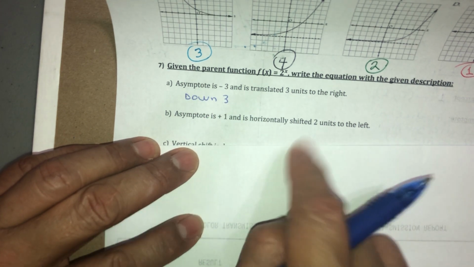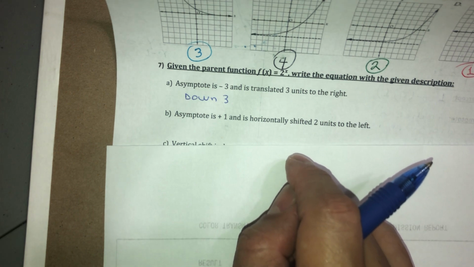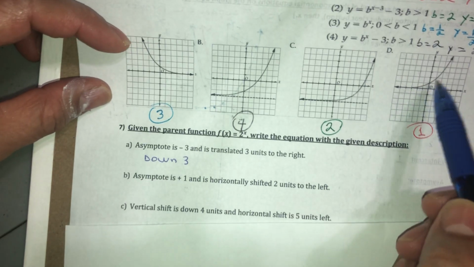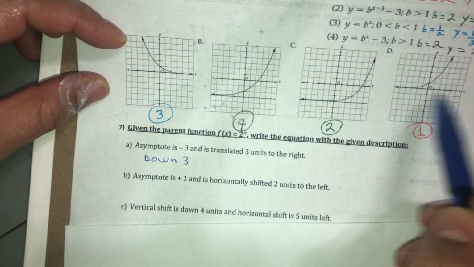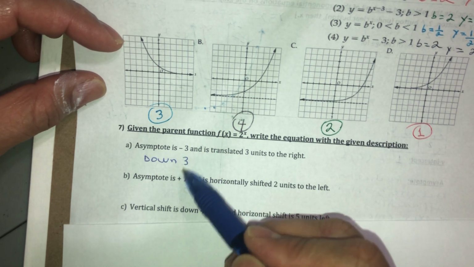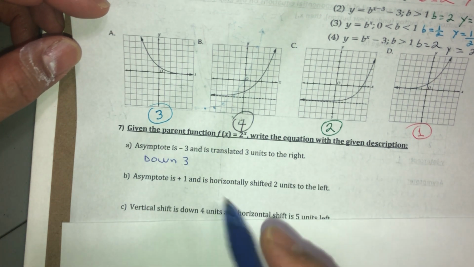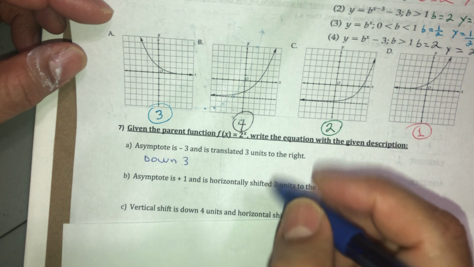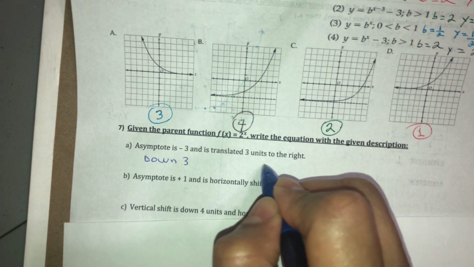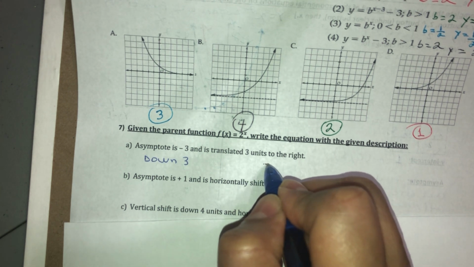Remember what I said before: the asymptote only changes when it goes up or down, because the asymptote of the parent function is always y equals 0, or the x-axis. So if it goes down 3, that's going to be a different asymptote. And 3 units to the right means that's going to be -3, because this one is moving horizontally to the right.